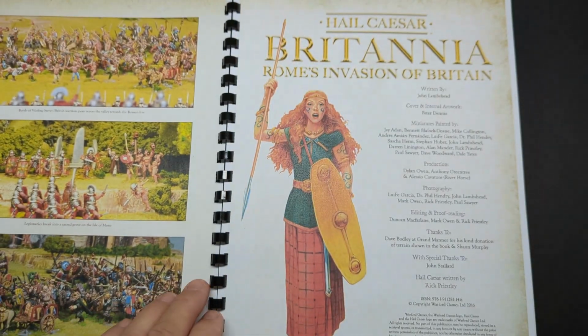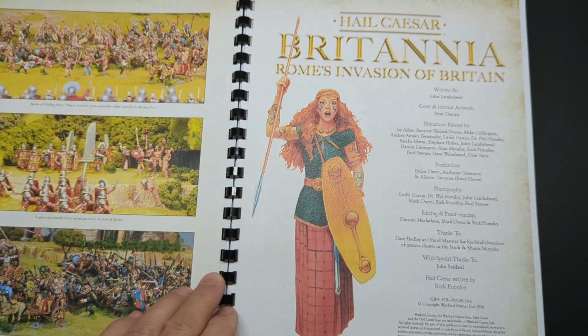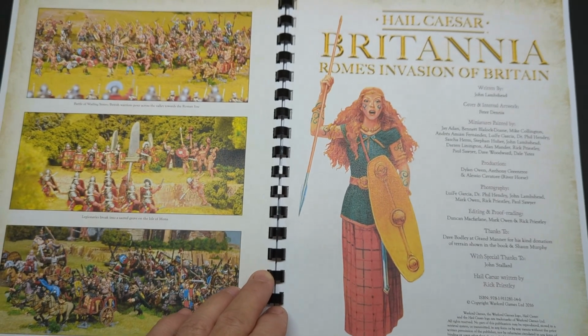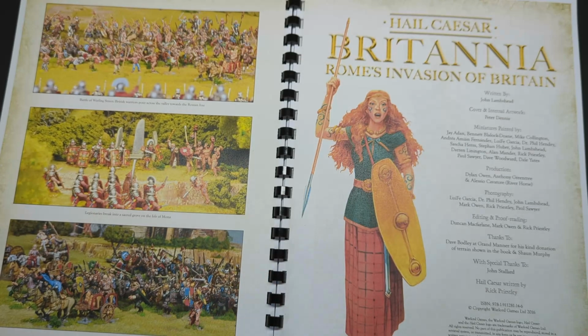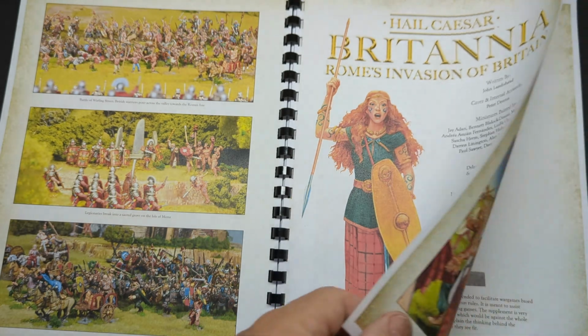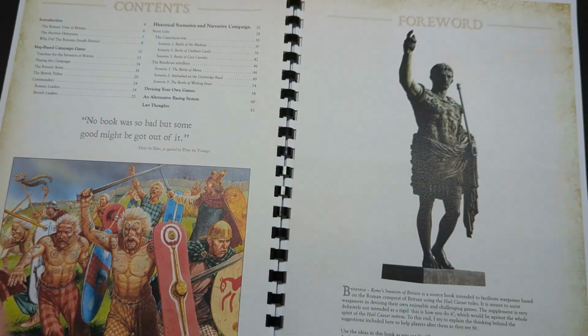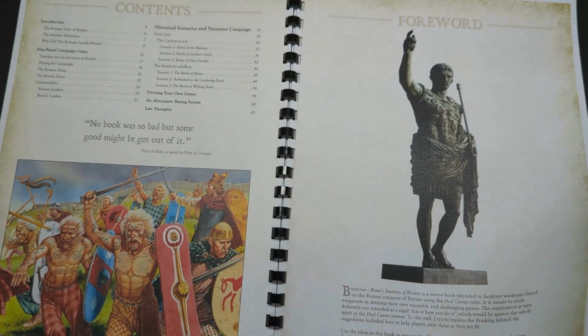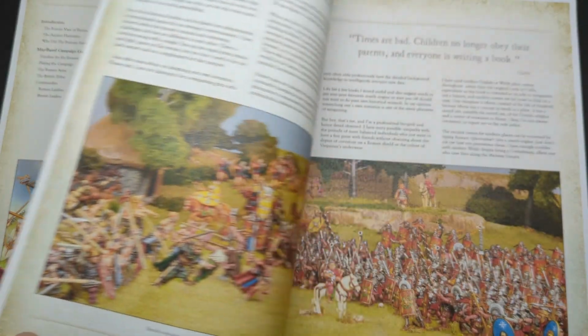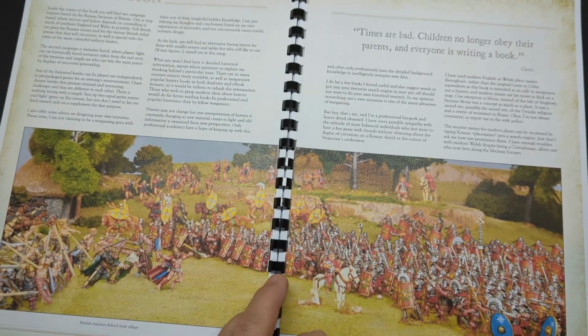The reason why I bought this particular book was I wanted a better understanding of the composition of the Roman and the Britain forces. The good thing about this book is that as we go through, and I'll just quickly flick through, we won't be reading things out. It's got some great pictures in here.